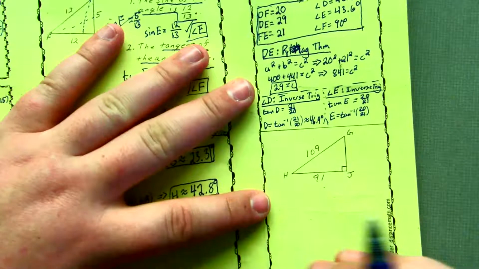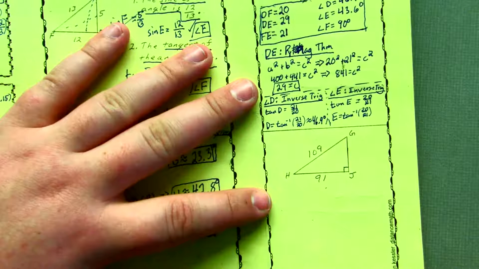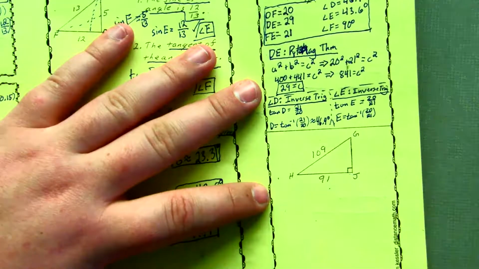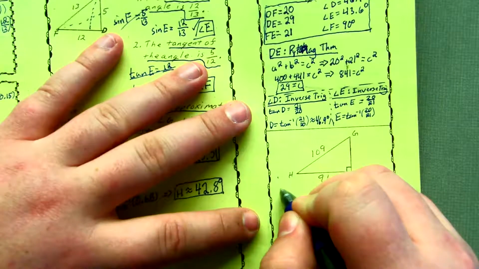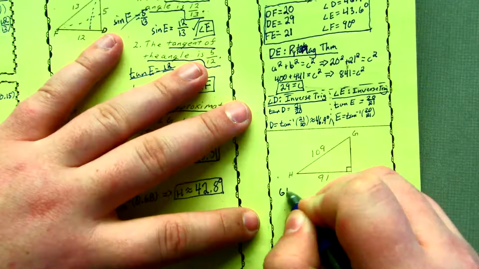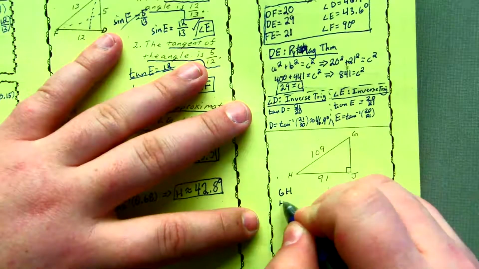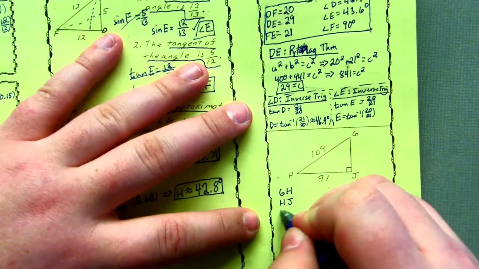And I'll talk us through this one as well. So just like we did last time, we've got our right triangle here. And we want to start by setting up our table and listing what we know and what we don't know. We've got GH, HJ, and GJ.